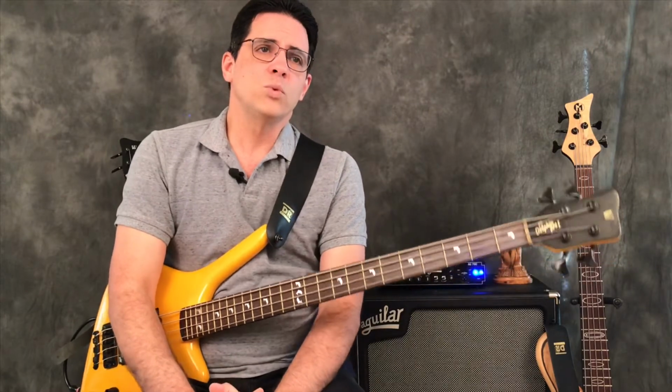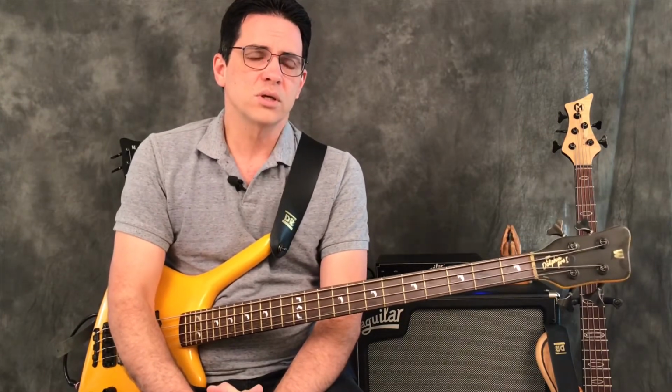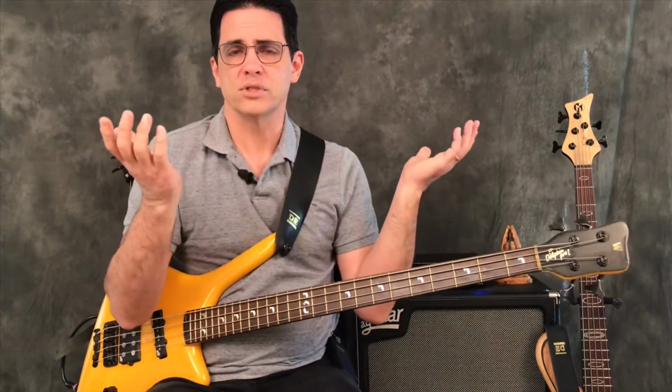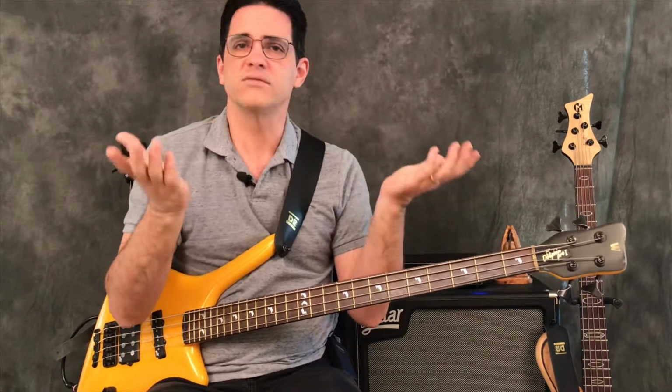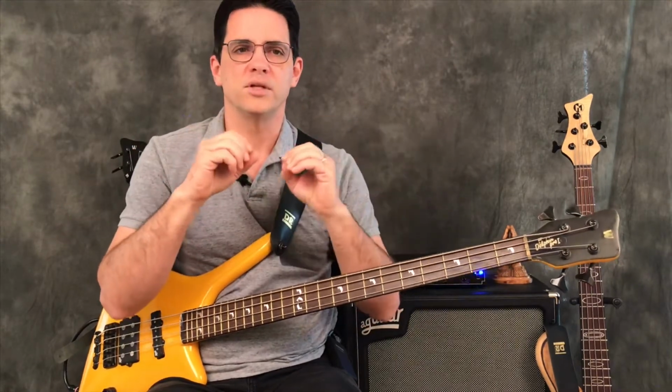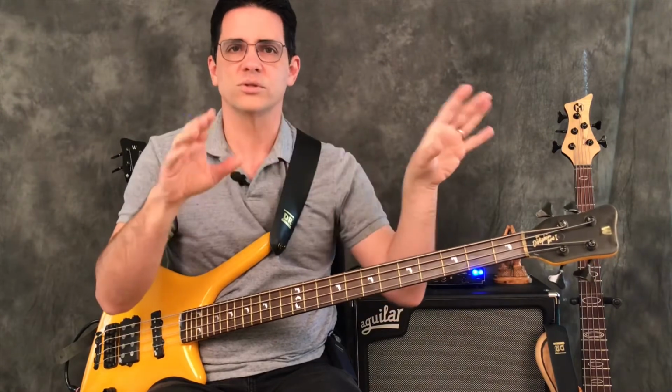So how the modes are created is you take a major key. Let's take, of course, the key of C. Now why do we do that? Because there are no sharps and flats. It makes it very easy. You don't have to think about anything else, just the natural notes C, D, E, F, G, A, B, C.